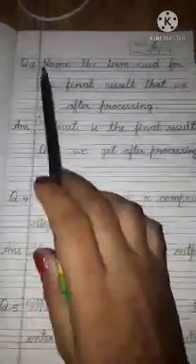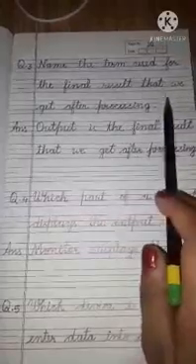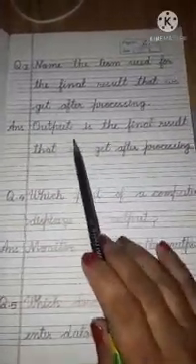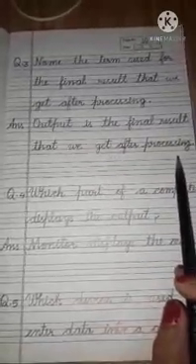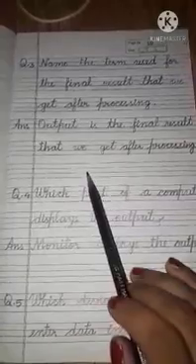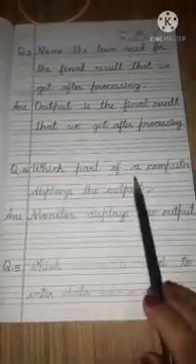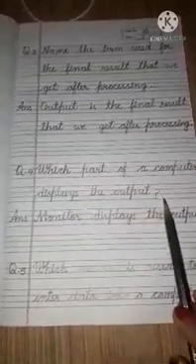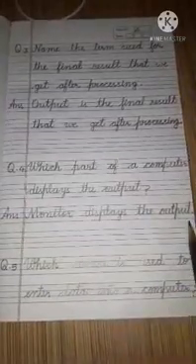Now turn your page and write question number 3. Name the term used for the final result that we get after processing. Answer: output is the final result that we get after processing. Then again leave one line. Write question number 4. Which part of a computer displays the output? Put question mark. Answer: monitor displays the output.